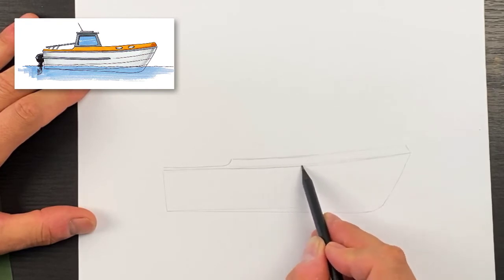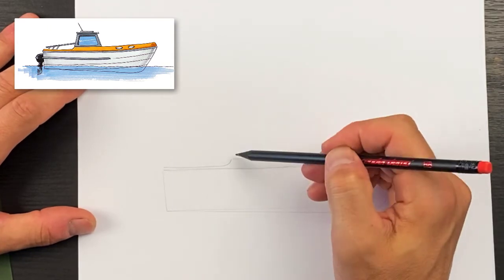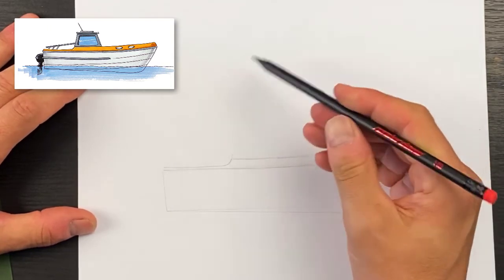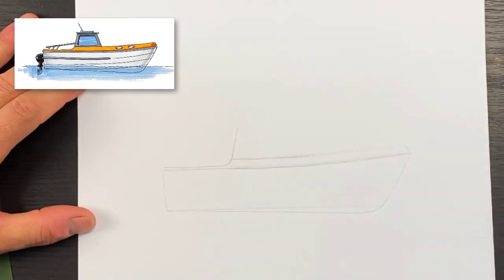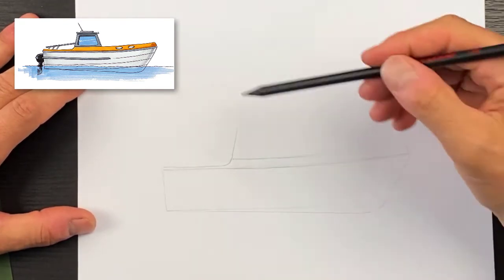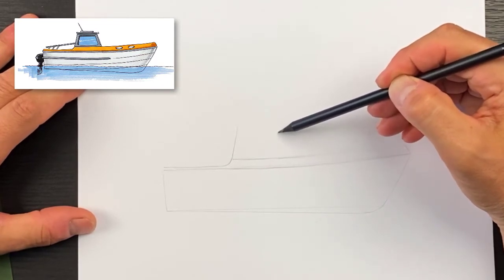Okay, just like that. So we'll have this extend up at a slight angle, then we'll find the front, which is right about here.